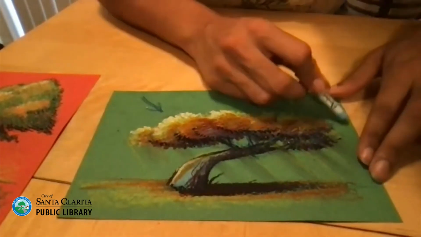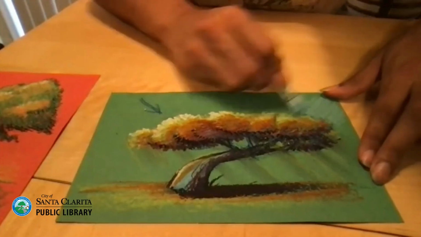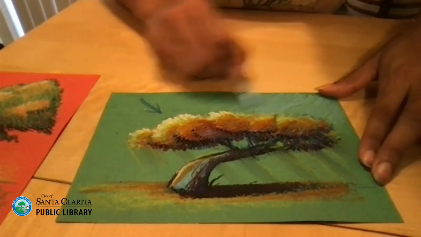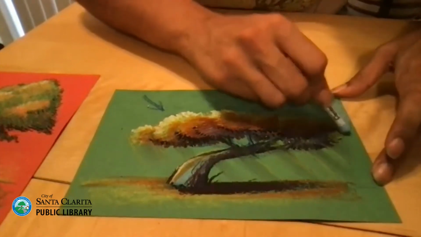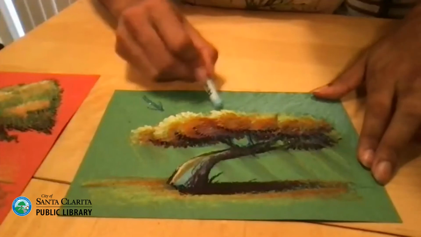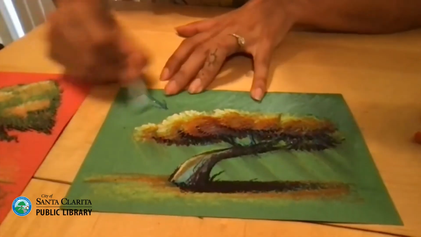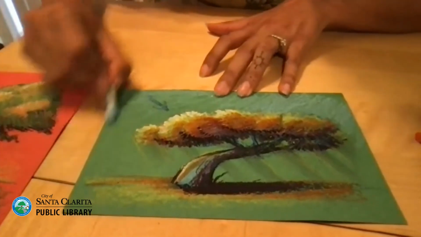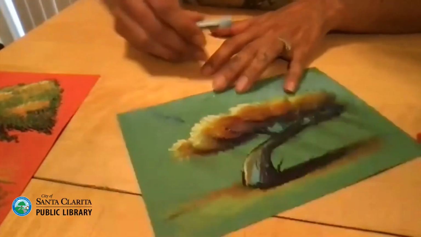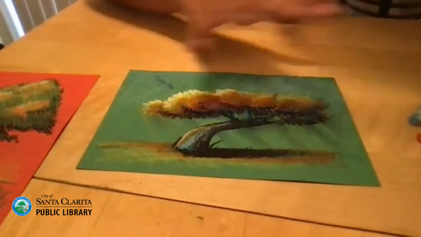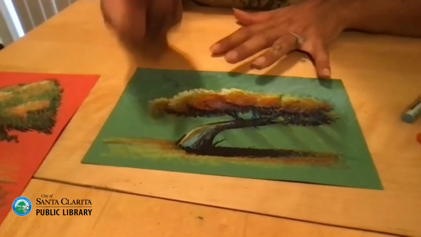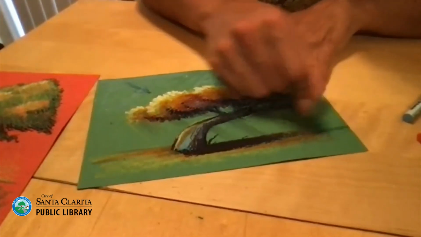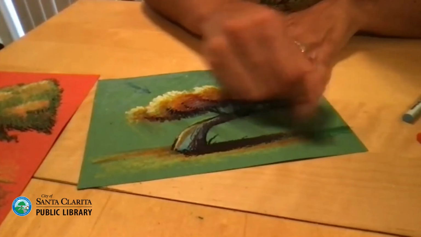At this point, guys, you are welcome to divert from whatever I'm doing and put your own spin on it. Usually this is where your own personal expression really shines through, and you are welcome to express that however that looks. If you wanted to reinforce, since we already got a green piece of paper, we can use our darker green pastel and go through and maybe make more of a grassy look.